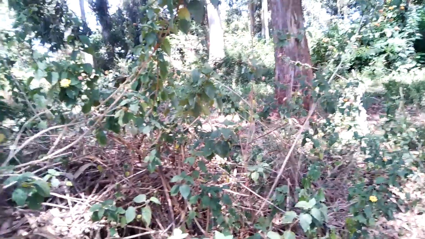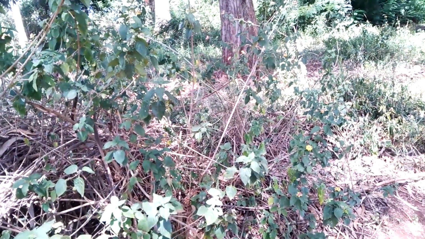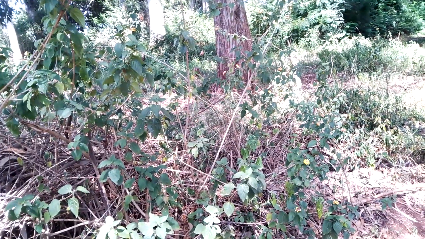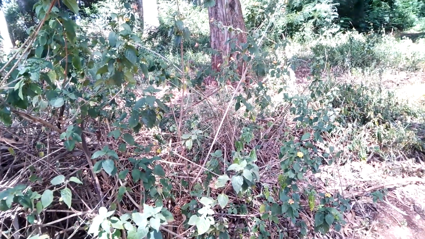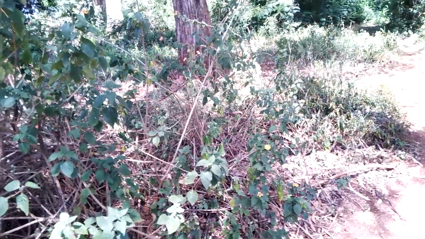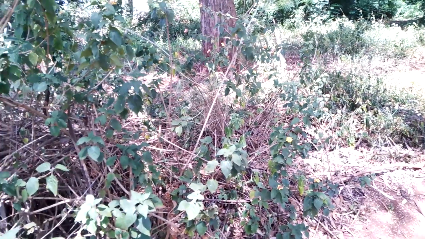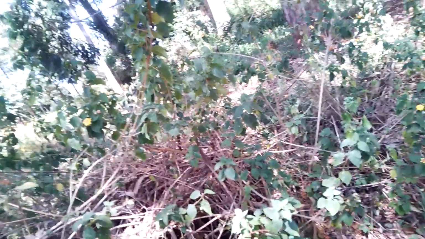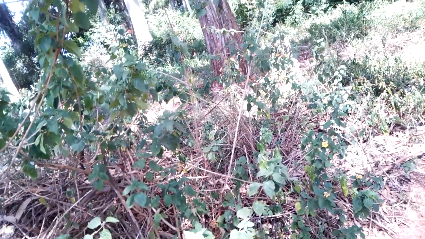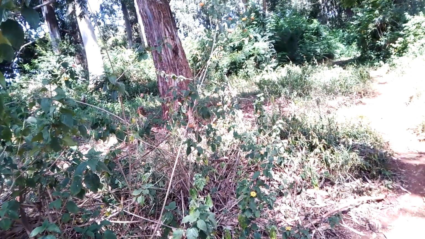So guys, here we are just going to start with the Lantana camara, so that we can see how they are, their features, what they have, the characteristics, the physical characteristics, the entire plant.